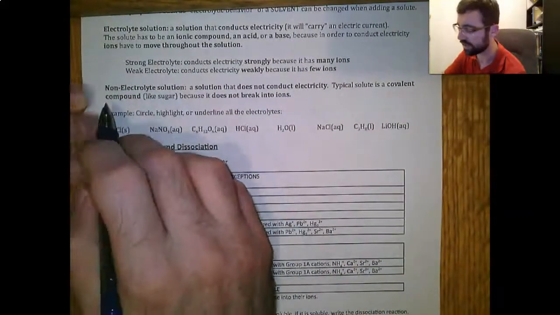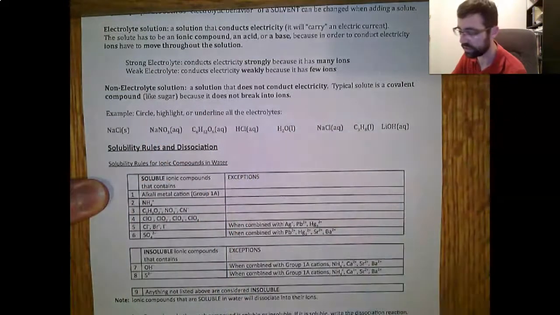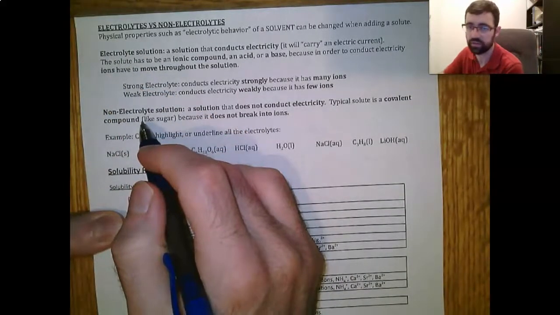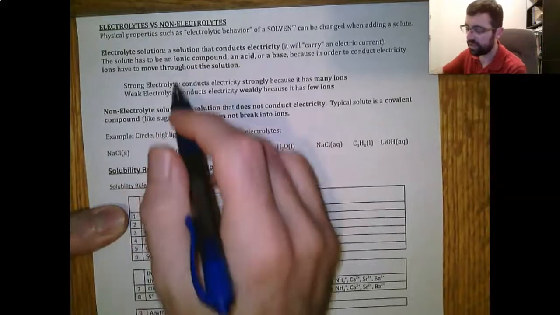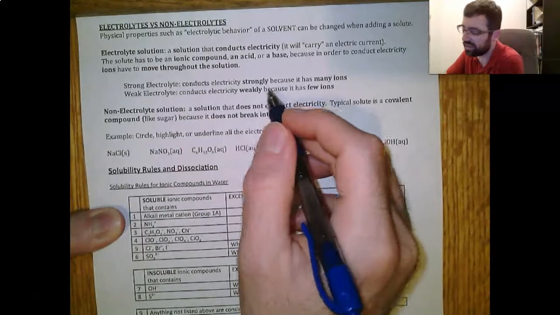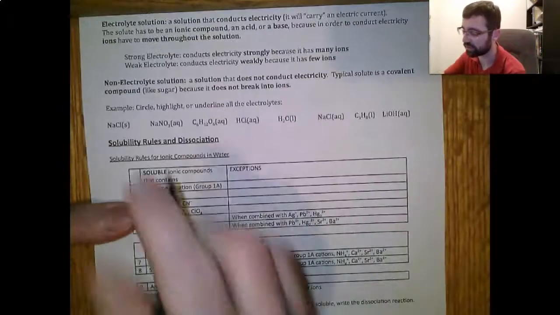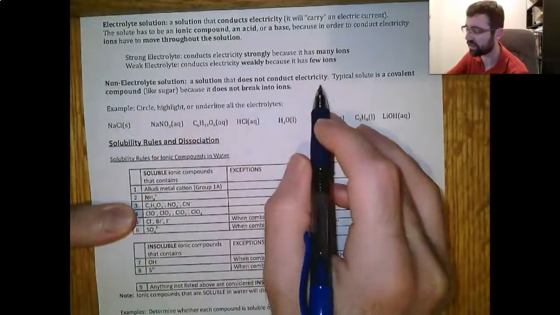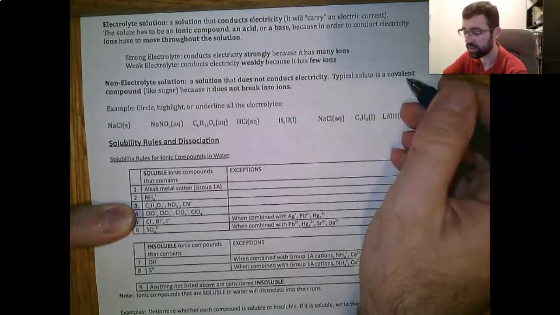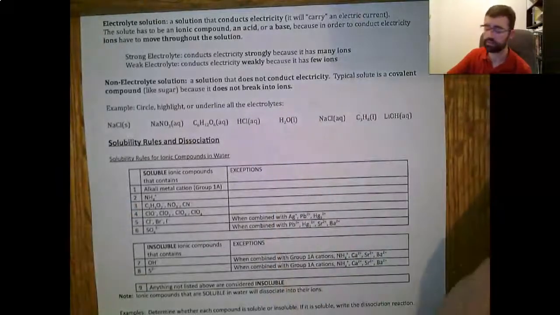A non-electrolyte solution is a solution that does not conduct electricity. So we have electrolytes and non-electrolytes. Non-electrolytes don't conduct electricity. If it's an electrolyte, it could either be strong, which means it conducts electricity strongly, or it can conduct it a little bit, conduct it weakly. Right? But a non-electrolyte is something that does not conduct electricity.